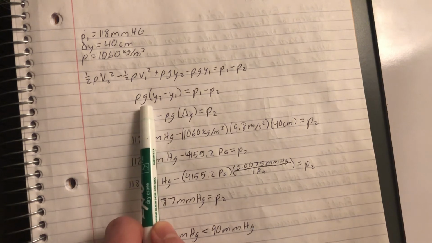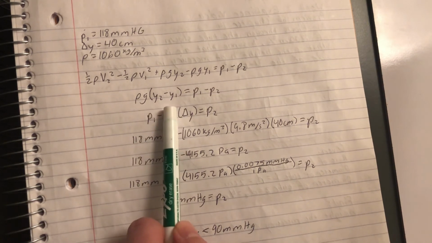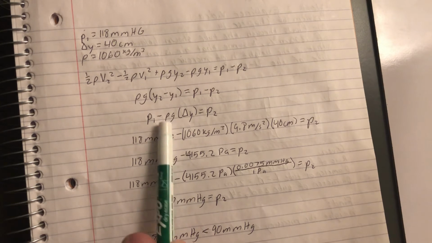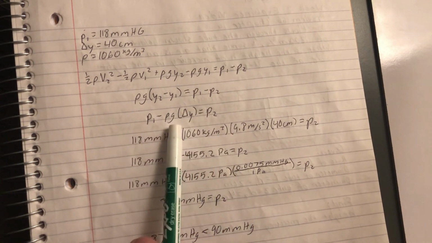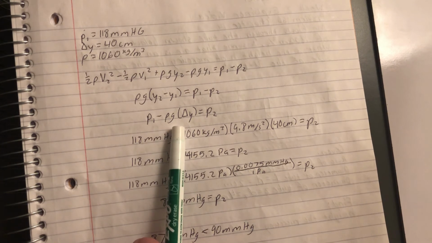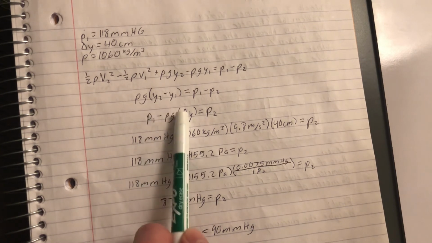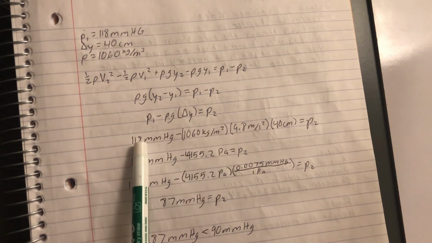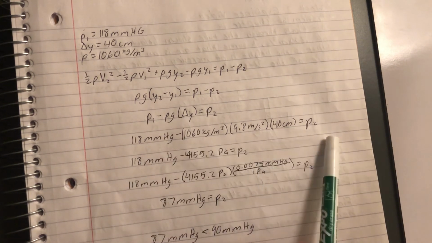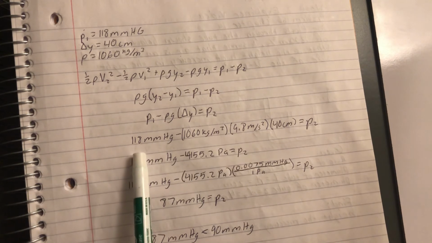And we can separate out the rho g, and then if we solve a little bit more to get P2, we get P1 minus rho g times delta y, because y2 minus y1 is delta y, is equal to P2. And then we have all of these variables except for P2, which we can actually solve for.